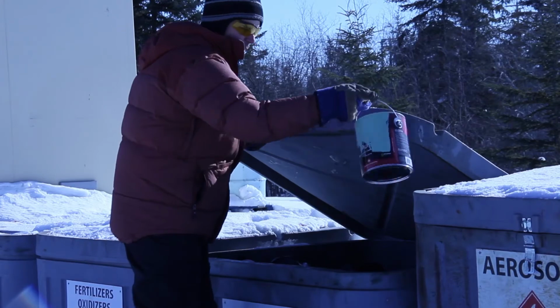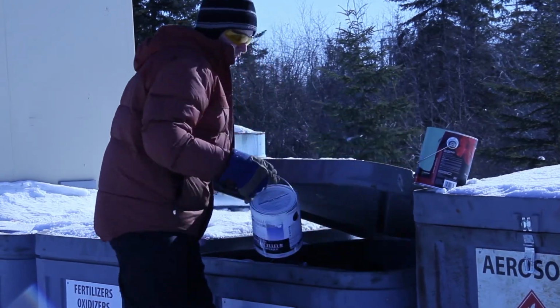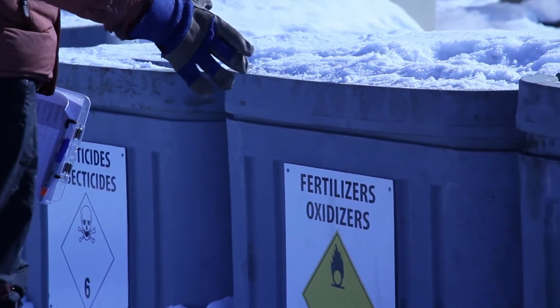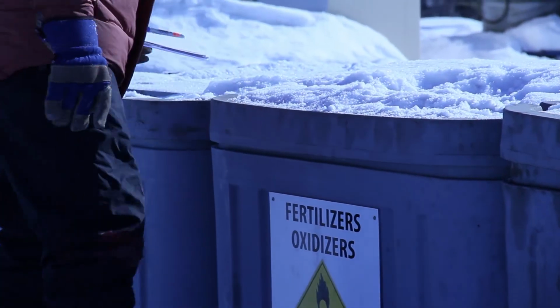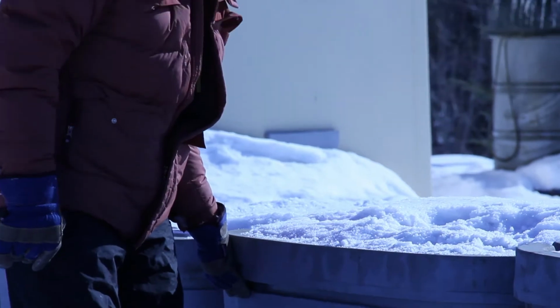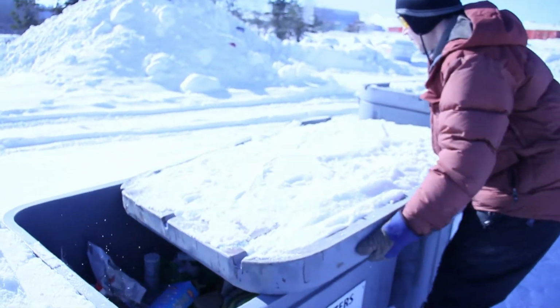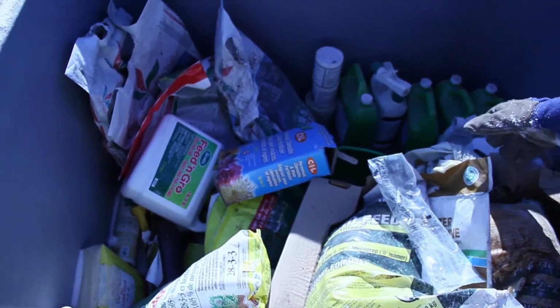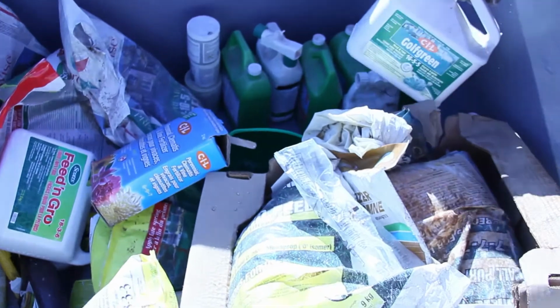Same with these. Sometimes people put things in that don't belong. So aerosol cans, oils, glycols, and miscellaneous items is how they've got it segregated here. This is a bin of fertilizers and oxidizers. Oxidizers can be things like bleach, fertilizers, or other miscellaneous chemicals.